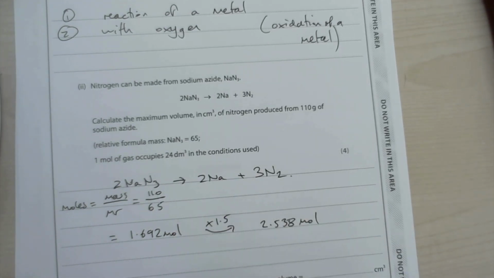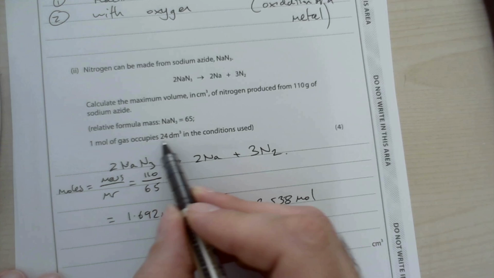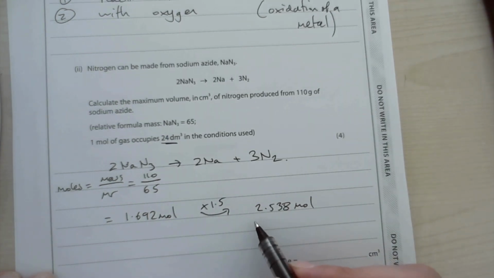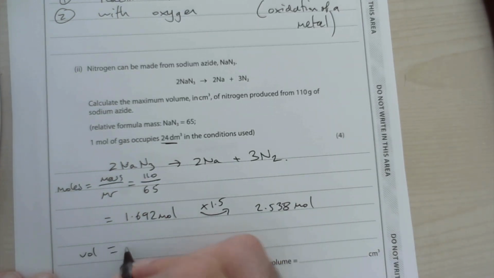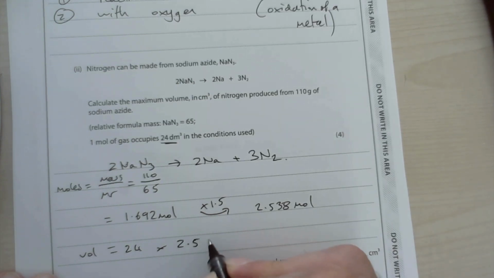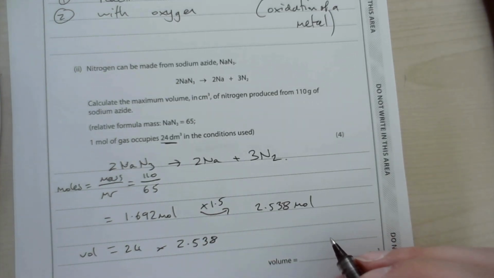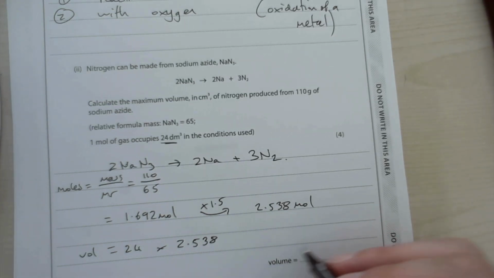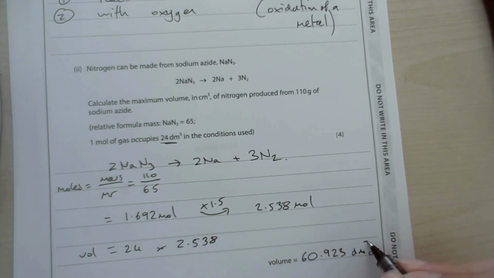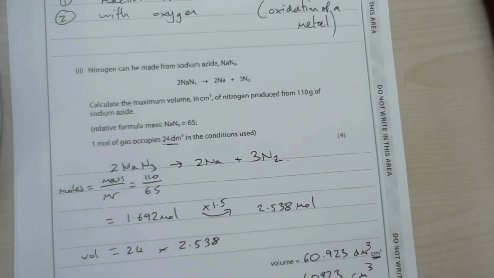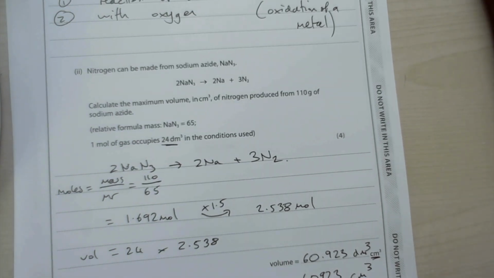Then we had to use our gas volume here. So remember, 1 mole of gas is 24 decimetres cubed. We need to find out the volume of that number of moles of gas. So therefore the volume equals 24 multiplied by 2.538, and that gives us an answer of 60.923 decimetres cubed, or if you count in centimetres cubed like it is doing here, 60923 centimetres cubed.